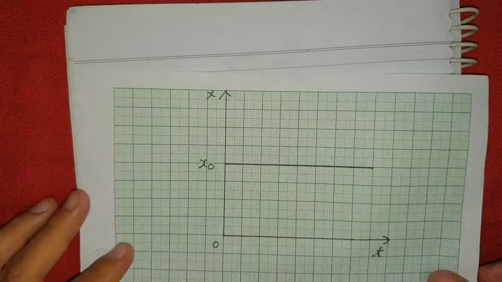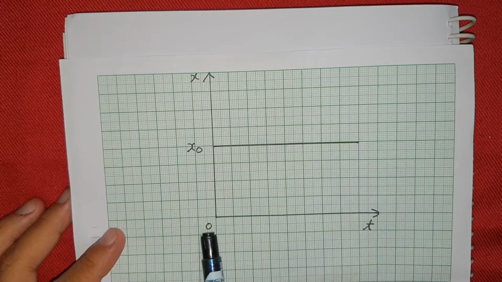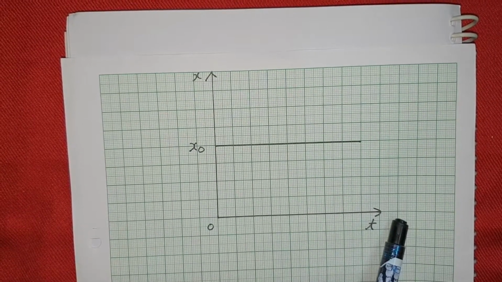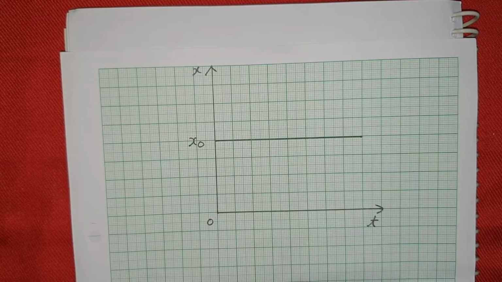Okay. Now, we will be discussing some graphs. So, the first is the position time graph. Now, taking time on the x axis and position on the y axis. Now, the position time graph.